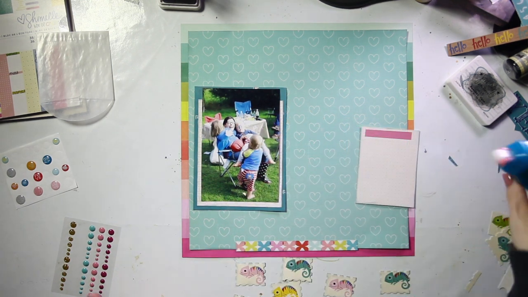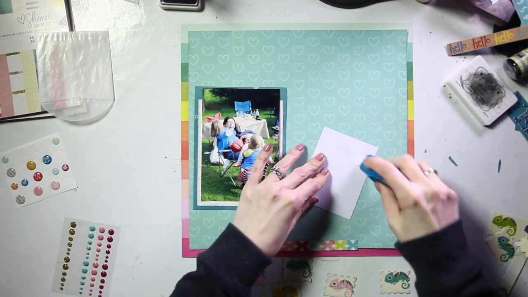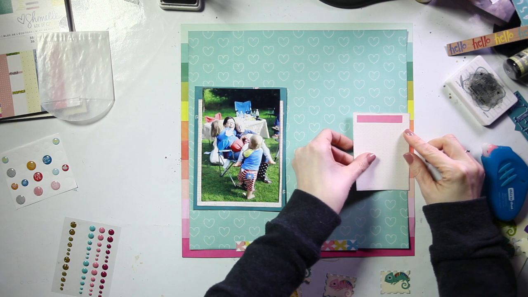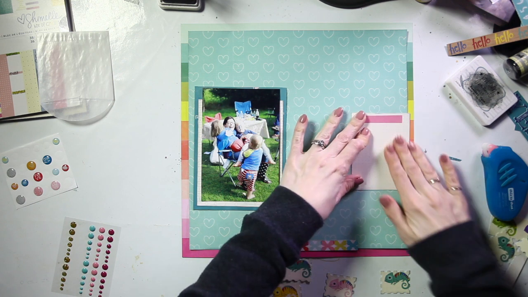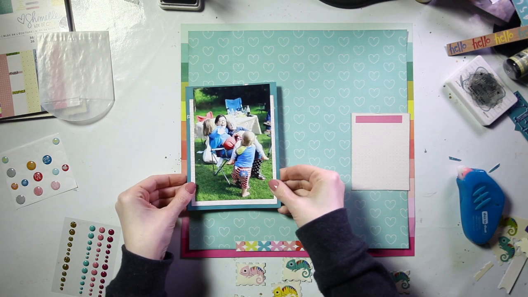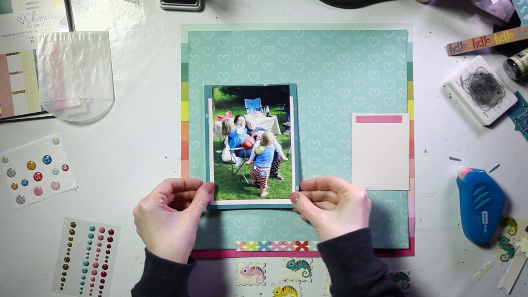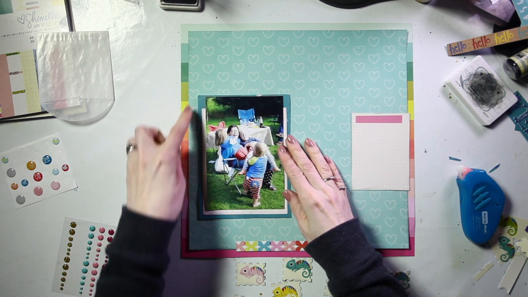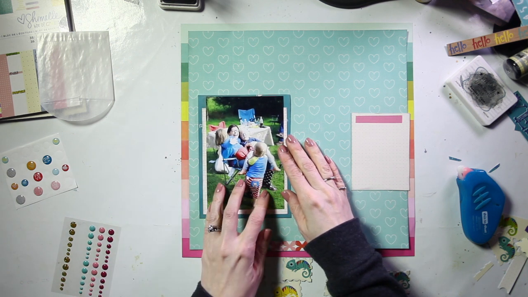Postage stamps all punched and inked, so I think I am ready to start sticking all these different elements, figuring out where everything can go. So let's see, do I want this to come over to the edge, or this one maybe actually sit in the middle a little bit, I think. Then I can have a whole row of hearts there down that side.